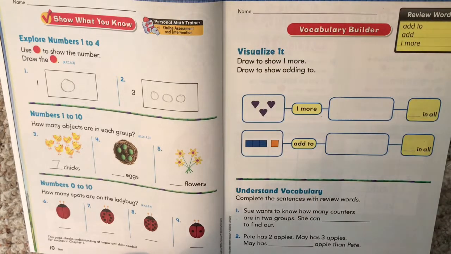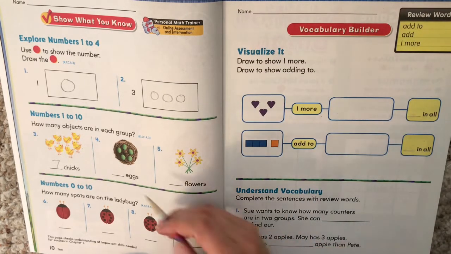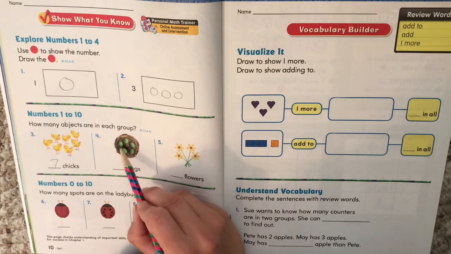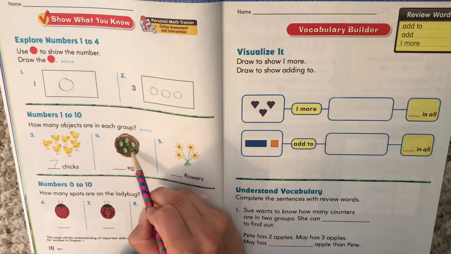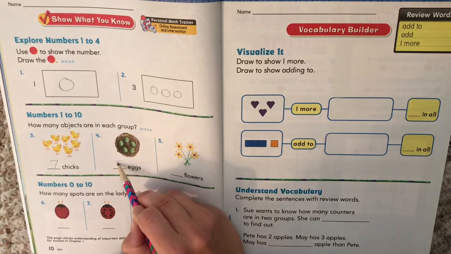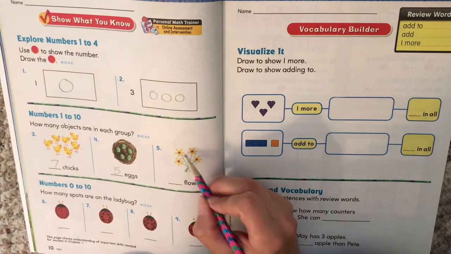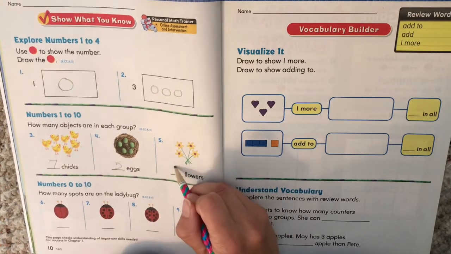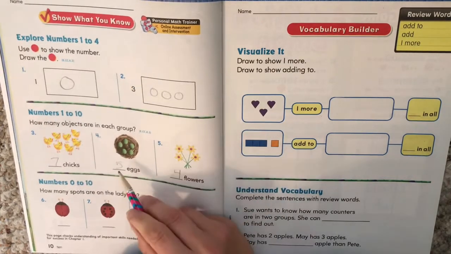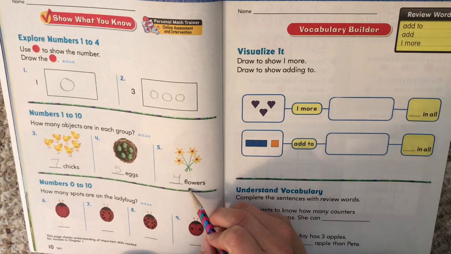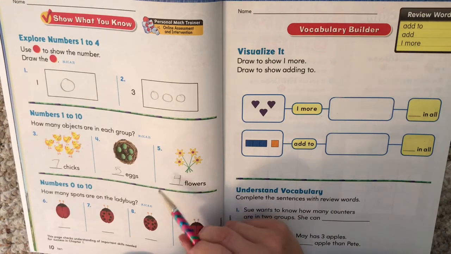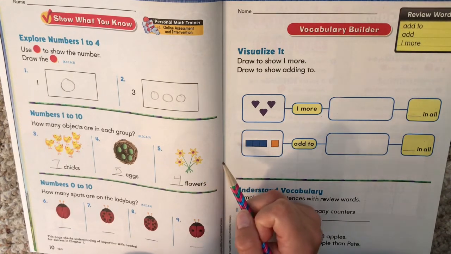Okay, hopefully you are back and you paused your video. When you counted the eggs, you should have had 1, 2, 3, 4, 5. You should have had the answer 5. When you count the flowers, 1, 2, 3, 4. You should have the answer 4. So there were 5 eggs and 4 flowers. If you made a mistake, just pause the video and fix your answers.